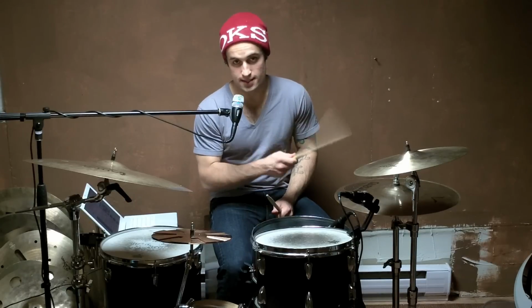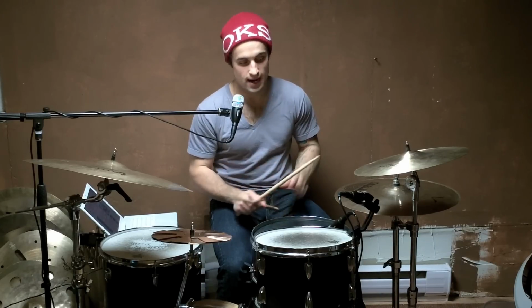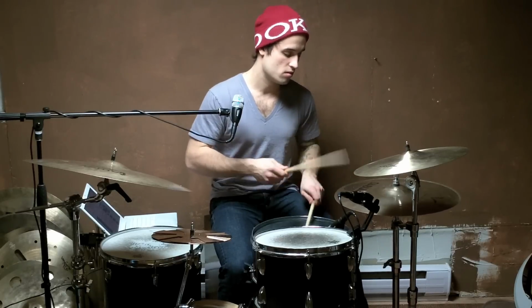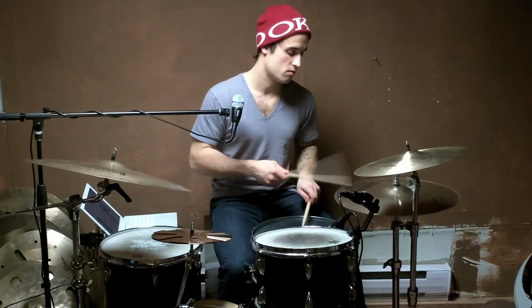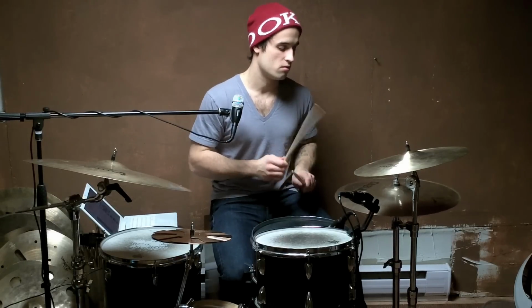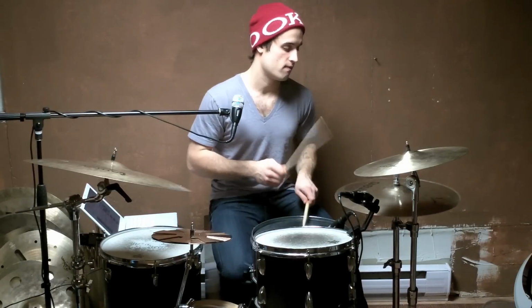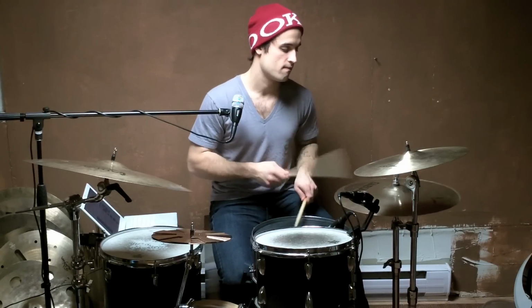Notice the constant 16th notes on the hi-hat, as well as the tight open-close sounds. I'm opening the hi-hat exactly on a 16th note and closing it exactly on the next 16th note. It's got to be tight. Also notice how the accents are syncopated, played on off 16th notes.